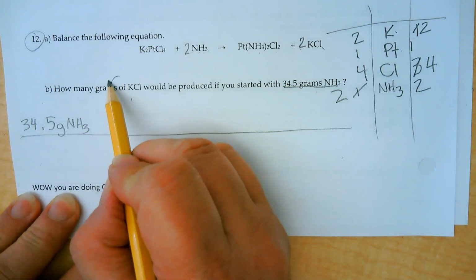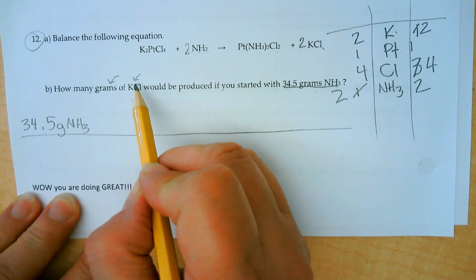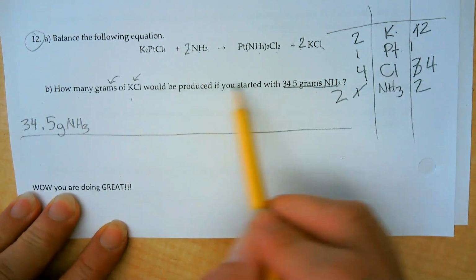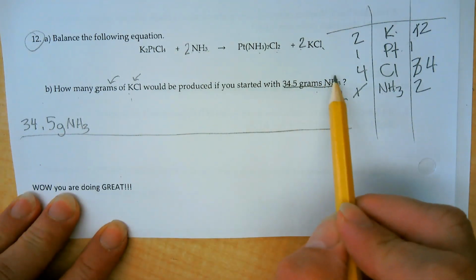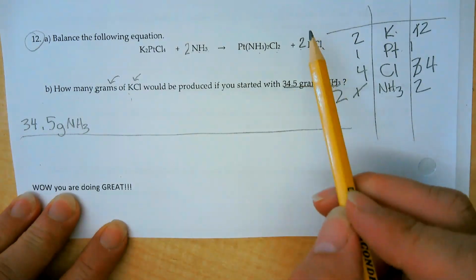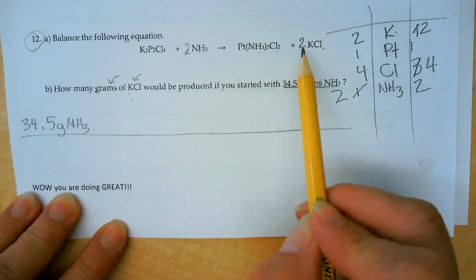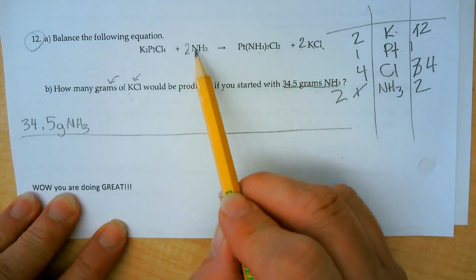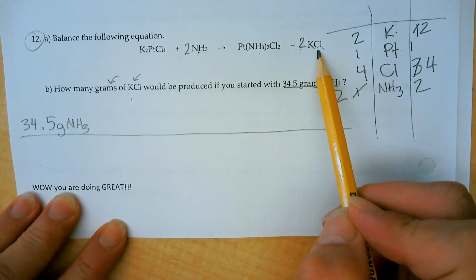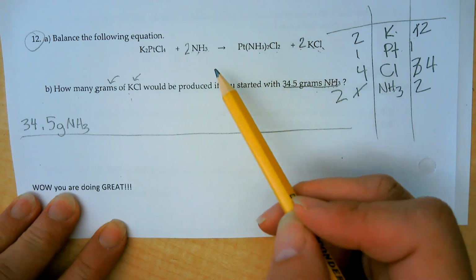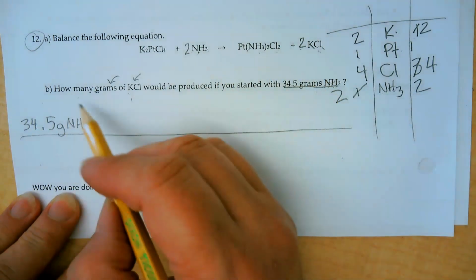To grams of KCl. Now, we're going from NH3 to KCl, so we're going from one product to the other. The only way to go from one thing to a different thing, like one molecule to a totally different molecule, is mole-to-mole relations.